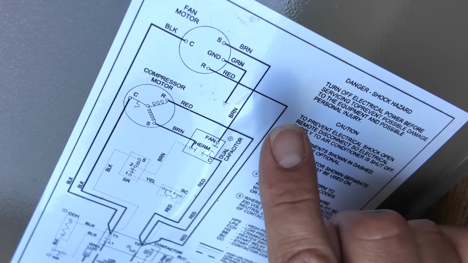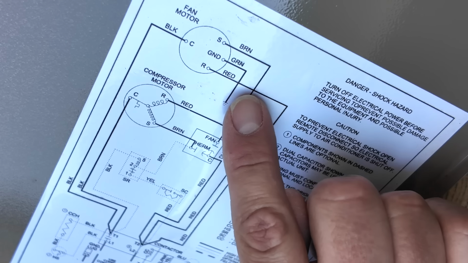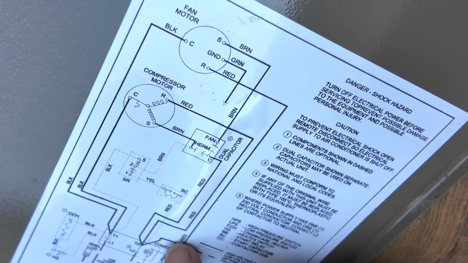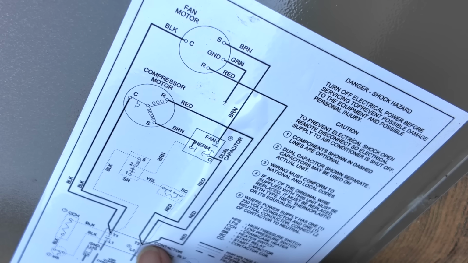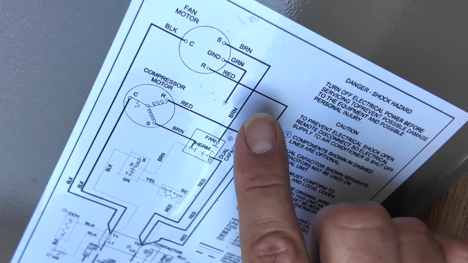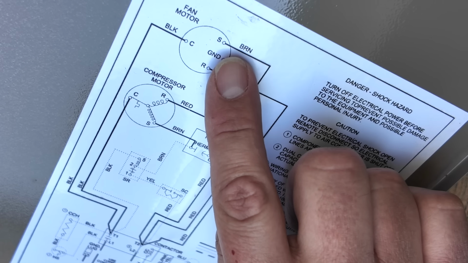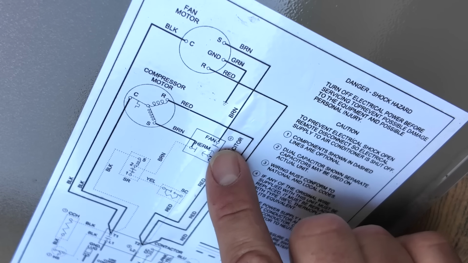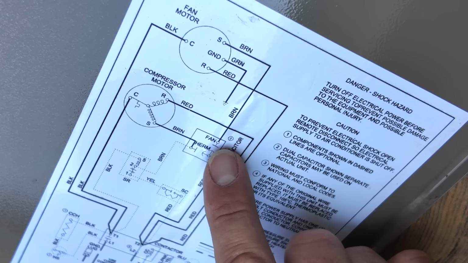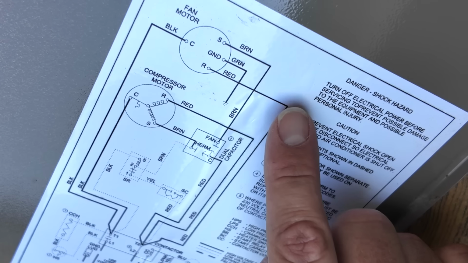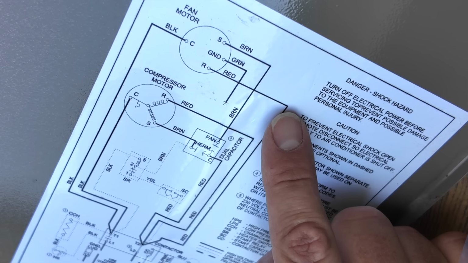That's one side. Go back up, follow the red wire that goes to R. Goes to the other side of the contactor, L2. And then we go back up, and the S, brown wire, goes to the fan terminal of the dual capacitor. Now we know our paths and where our power comes from.